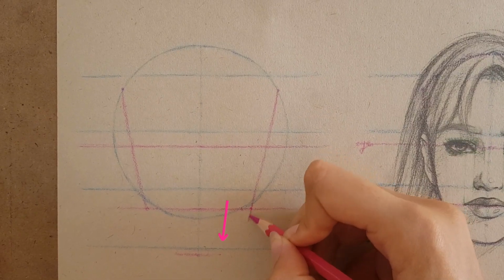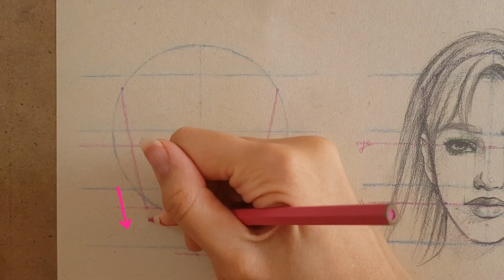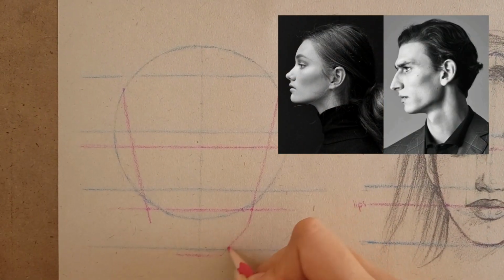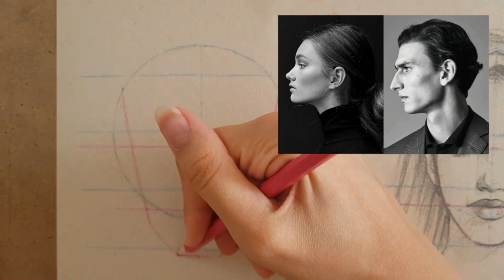The difference between a male jaw and a female jaw is easier to see from the profile view. As you can see, the male jaw is more angular.